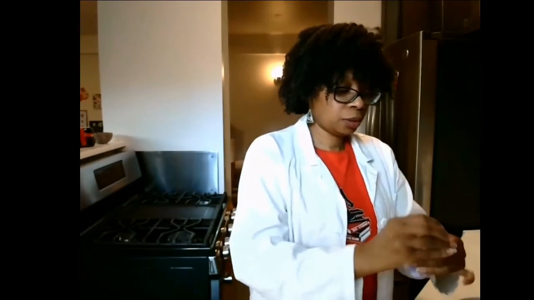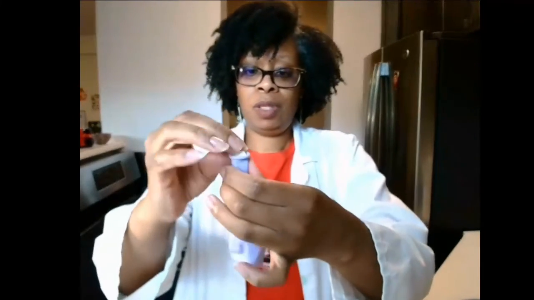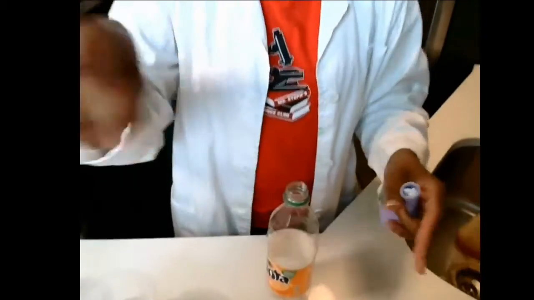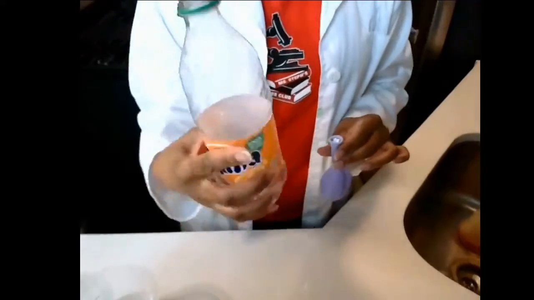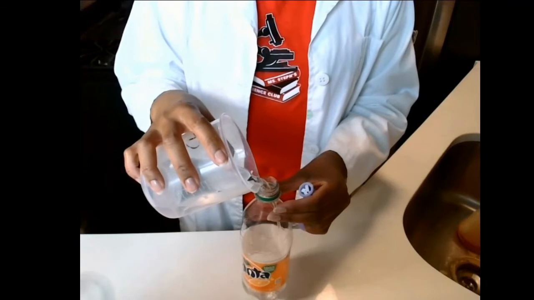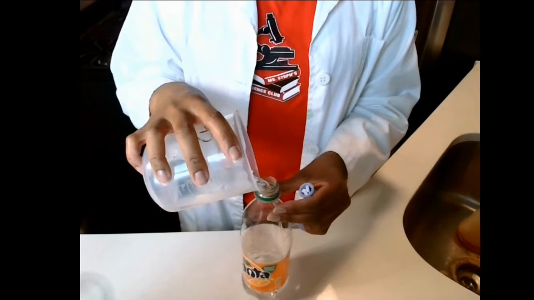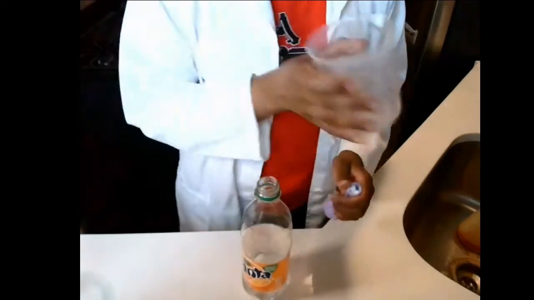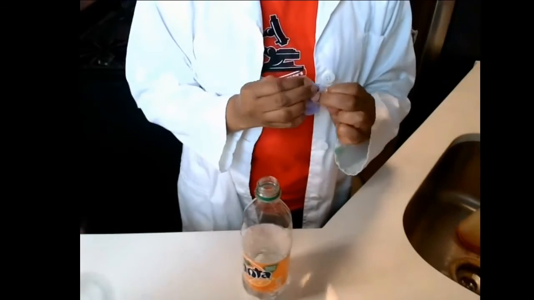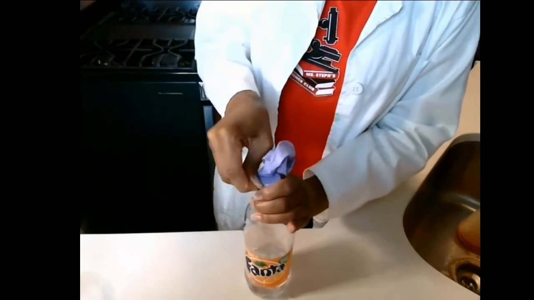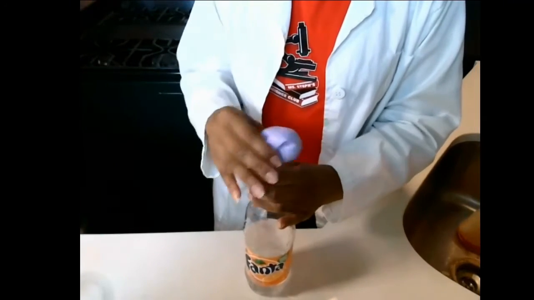So we've got three tablets inside of this balloon, all right? And I'm going to add, let me tilt you down. Okay, 3 tablets inside of the balloon. Yes, like I said, it literally still has the Fanta label on it. All right. I'm adding really approximately 100 milliliters of water because we want to have enough water for it to react. Okay, to the bottle.